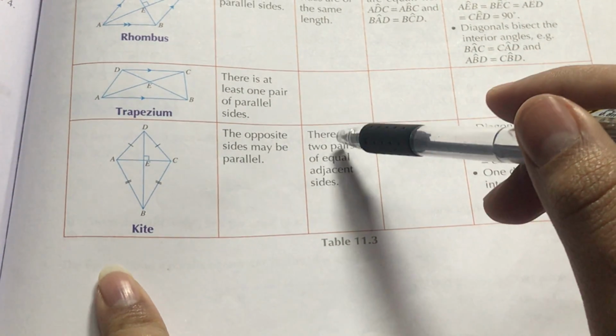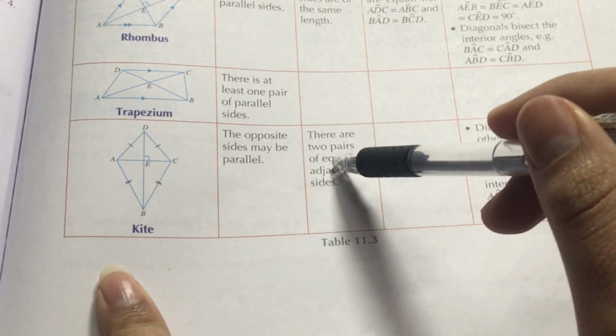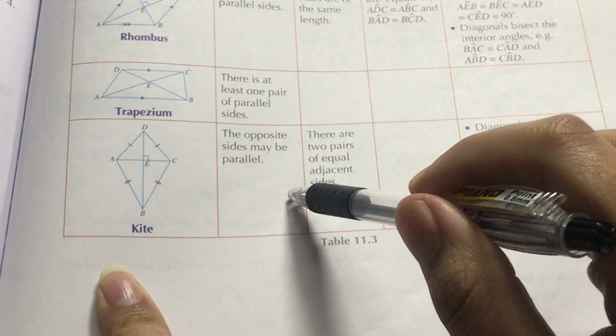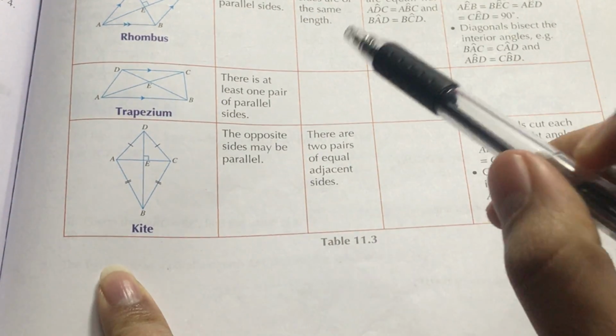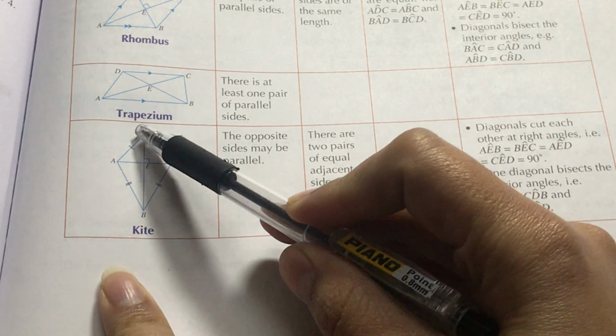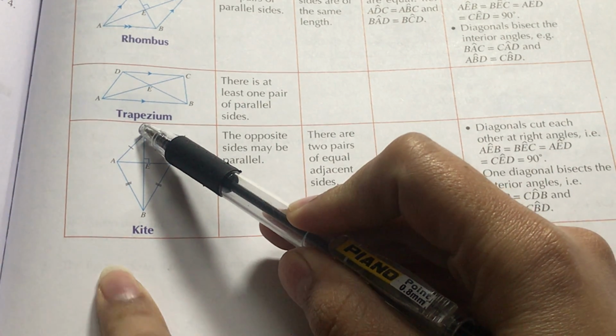The next property, there are 2 pairs of equal adjacent sides. Adjacent sides are the sides that share one common point, that one common vertex, right?